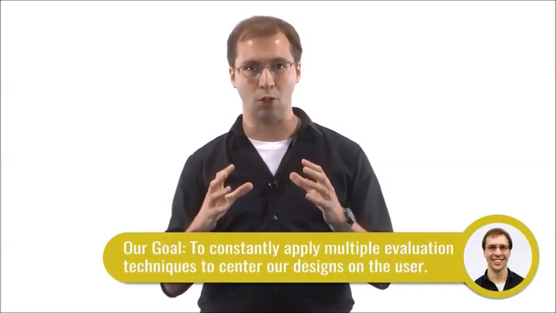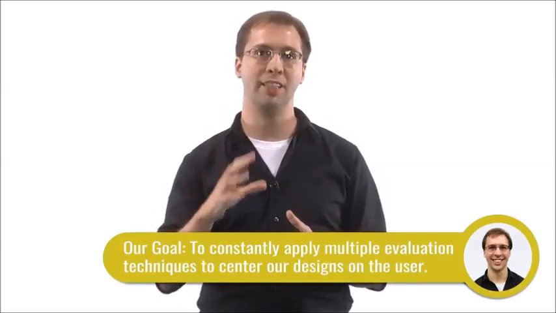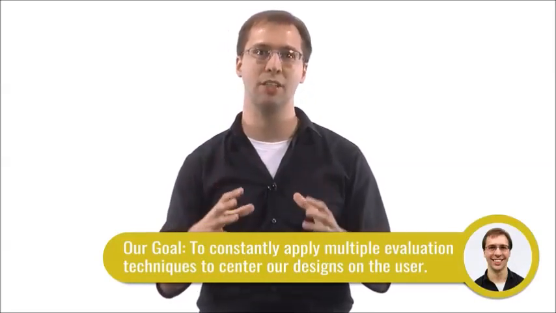Between opportunities to work with Morgan, though, we might also use some predictive evaluation to ensure that we keep her in mind while we're designing. Our goal is to apply multiple evaluation techniques to constantly center our designs around the user. That's why evaluation is a foundation of user-centered design.